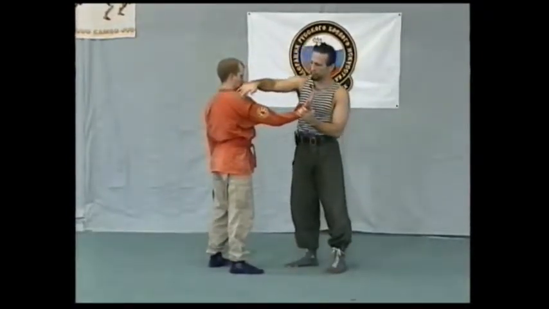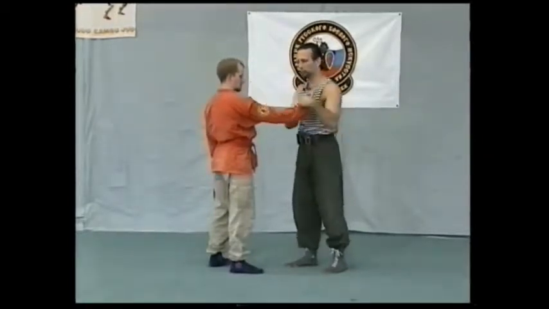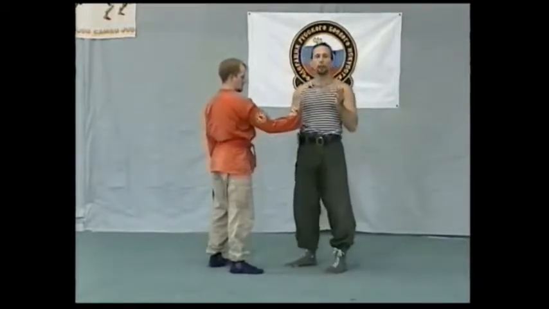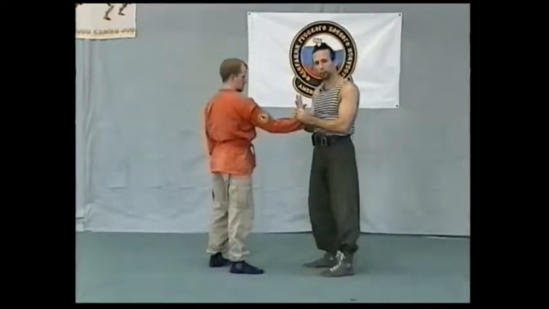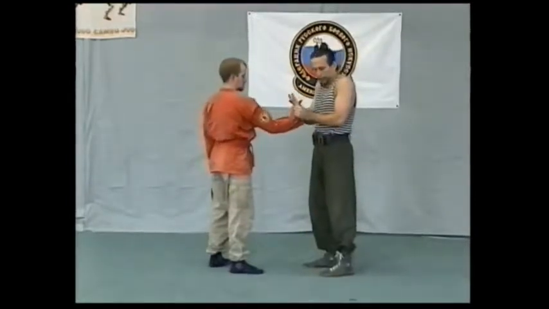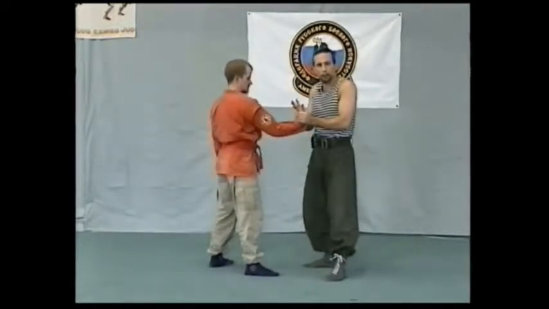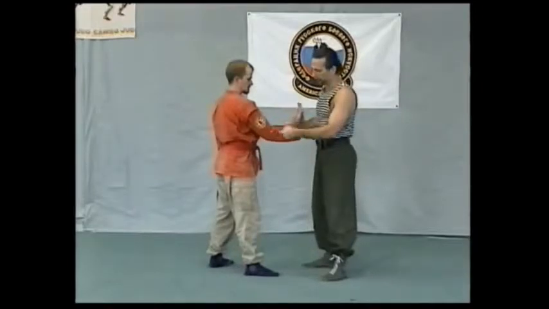We have 1, 2, 3. If we take just the appendage, we have 1 force vector, 2 force vectors, 3. Many of you have seen this position before, but this isn't the whole truth. We don't look at this as slam him into the ground using his wrist, causing dysfunction. Look at the power of the force vectors that are being applied.